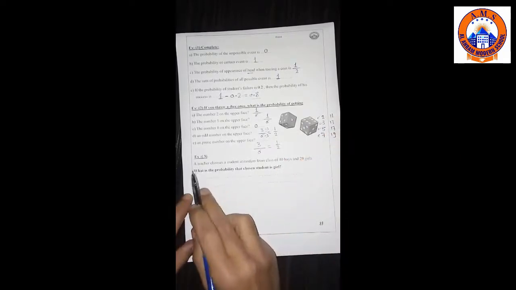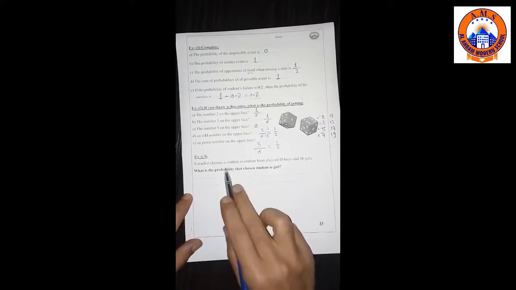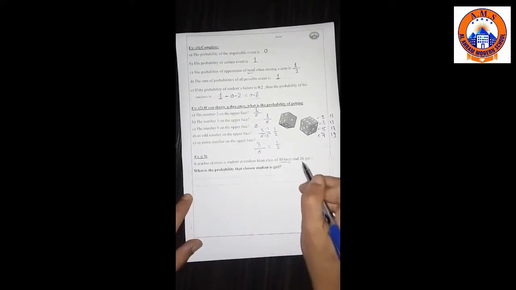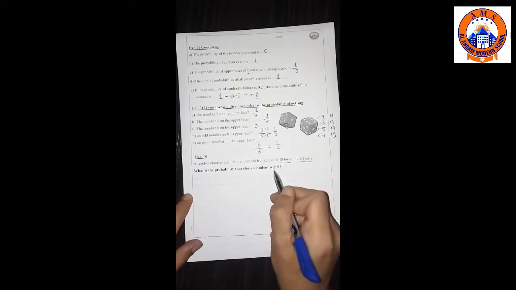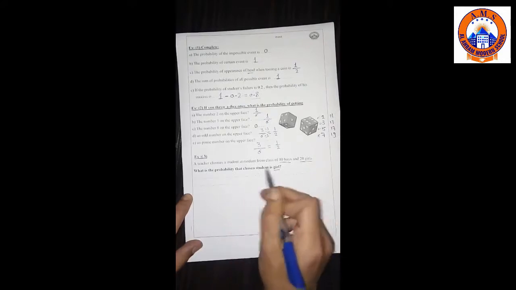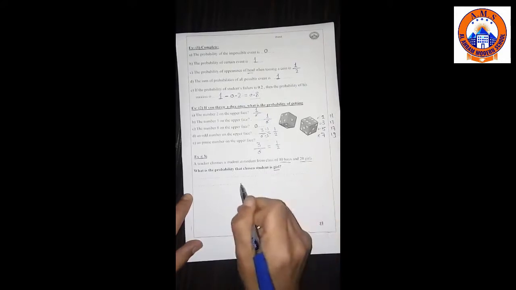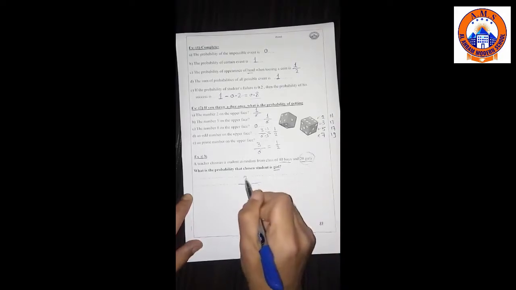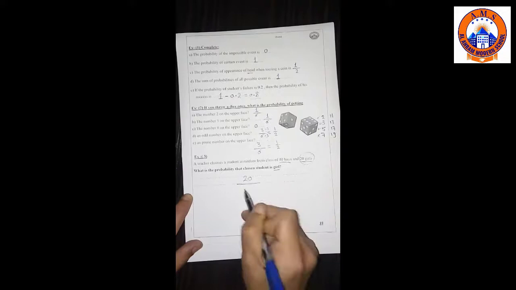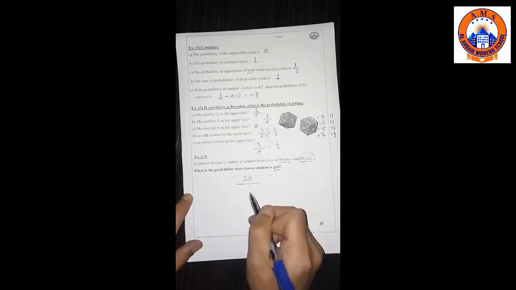Exercise number 3. A teacher chooses a student at random from a class containing 40 boys and 20 girls. What is the probability that the chosen student is a girl? So the probability of the chosen student being a girl: how many girls in the class? We have 20, so I'm gonna put 20 up, over the total number of students in the class.